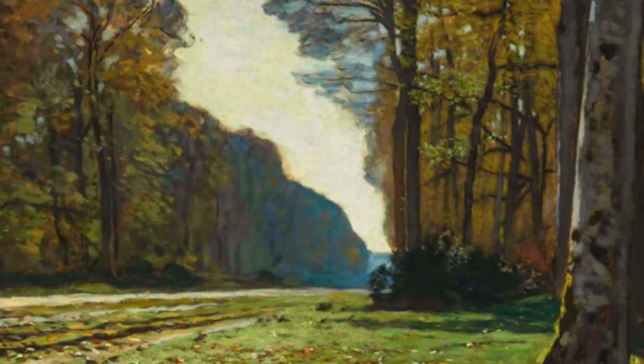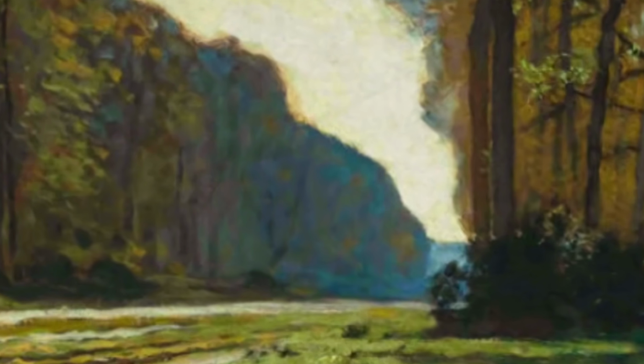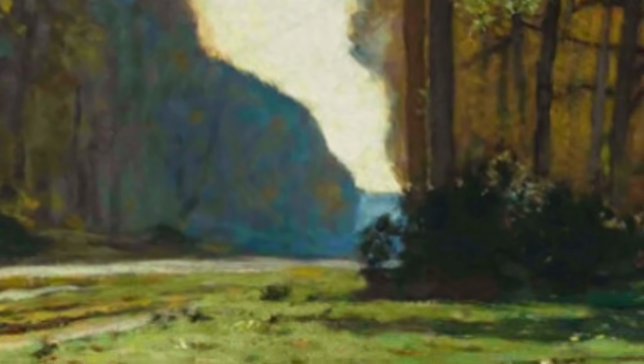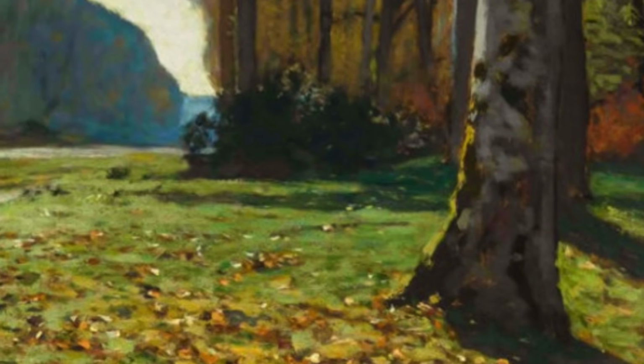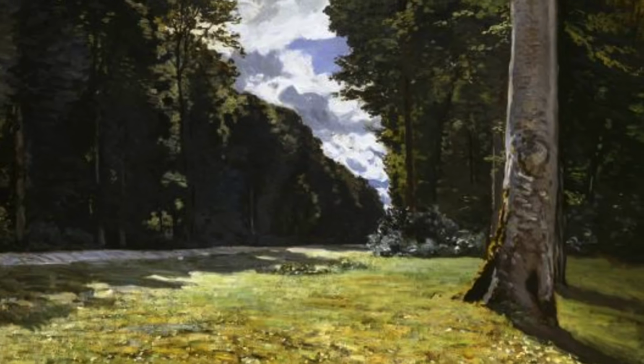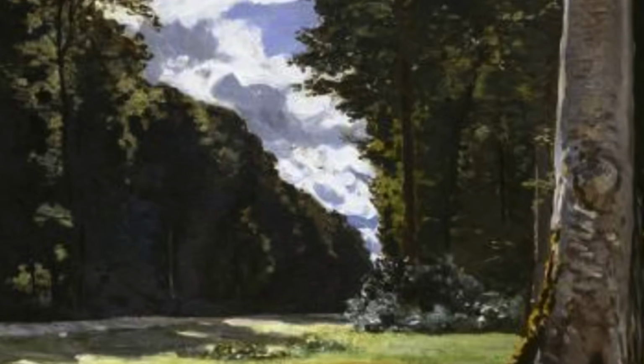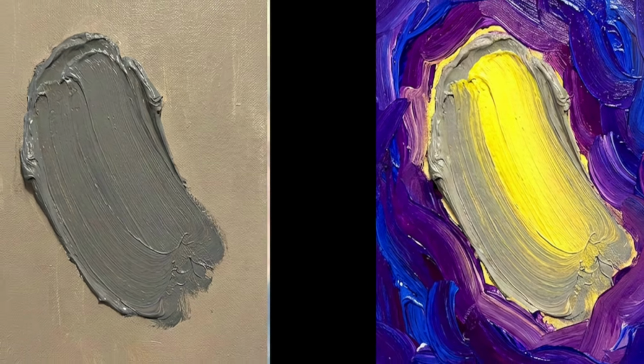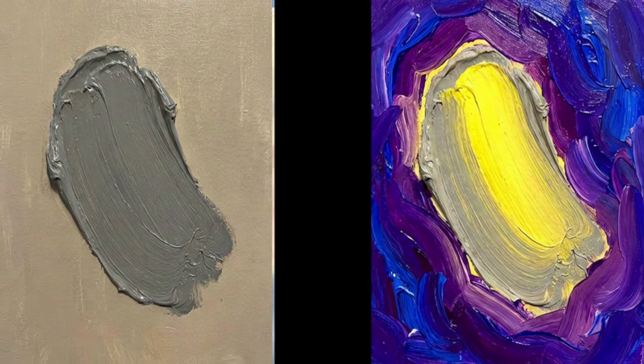He has missing items. Look at in the back, as he goes back, there are no branches. But however, he lets you know he knows how to do it. So he puts a beautiful tree right in the front so that you know he can do it. There are missing items in the back. I have another painting coming up in a second that shows it very clearly.